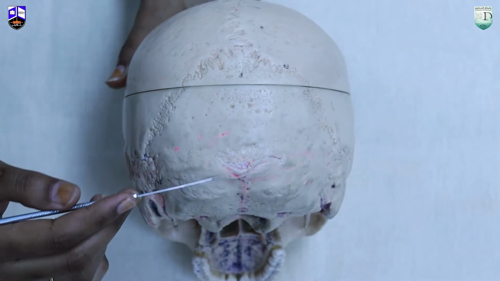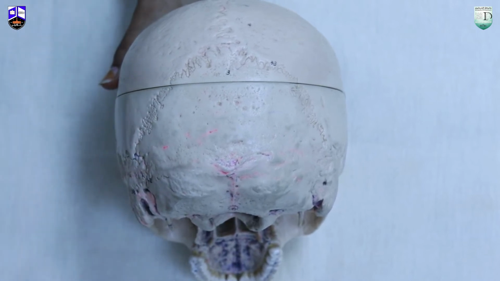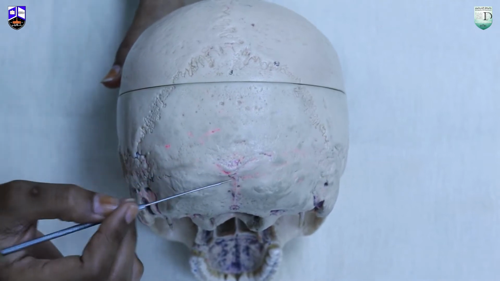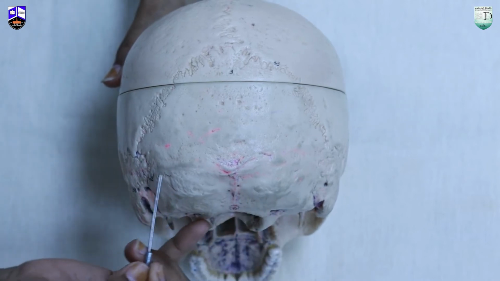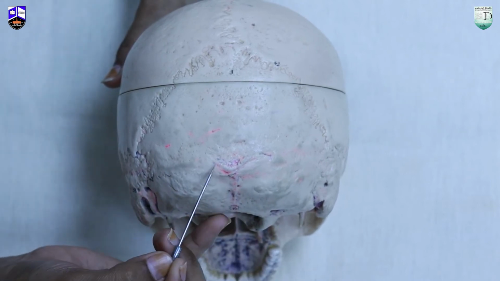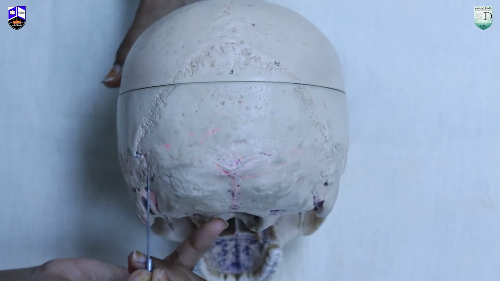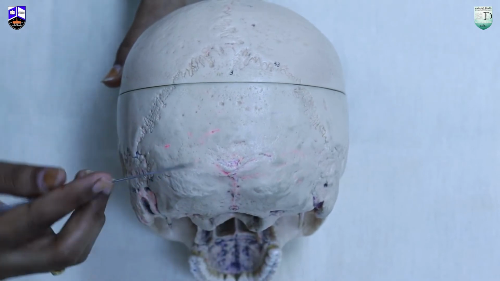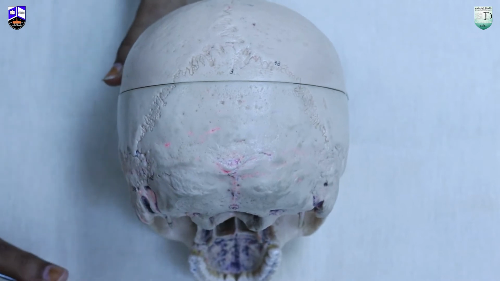The squamous part of the occipital bone low down here shows a boss of bone. This is known as the external occipital protuberance. From the external occipital protuberance, there is a line that extends on either side laterally towards the base of the mastoid process here. This ridge of bone is curved, being slightly convex upwards, and this is known as the superior nuchal line. The line demarcates the scalp superiorly from the neck inferiorly. That's all for the occipital view.